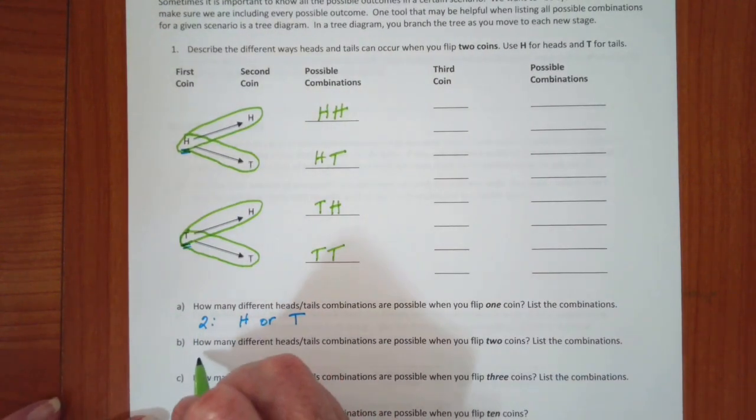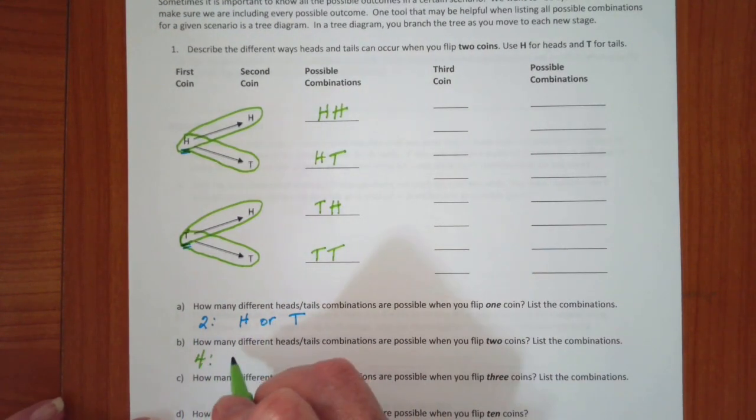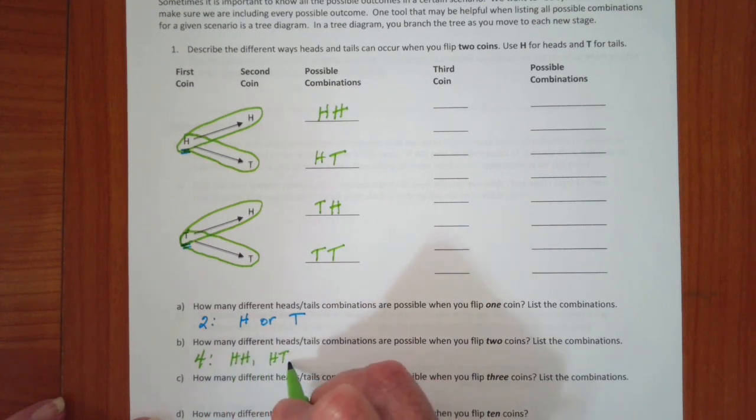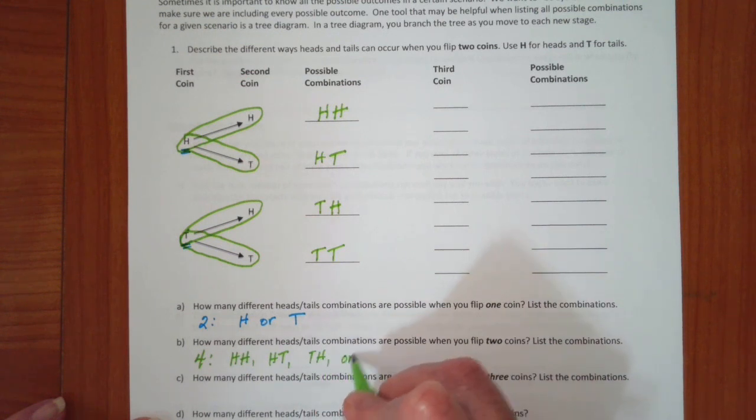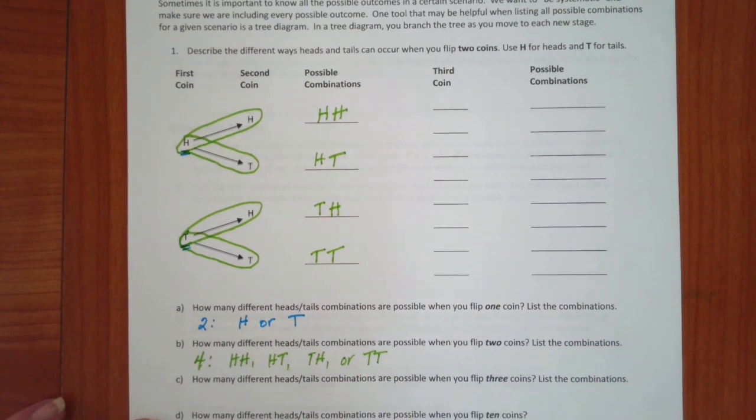So if I look at this, there are four combinations: head-head, head-tail, tail-head, or tail-tail.